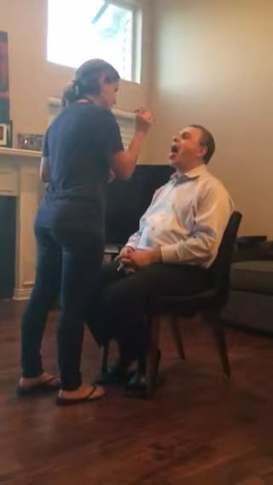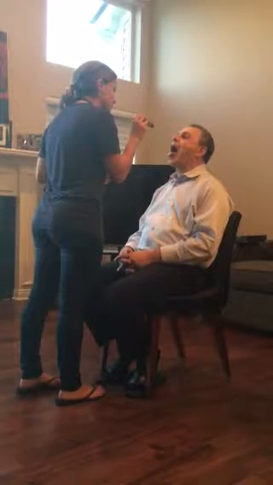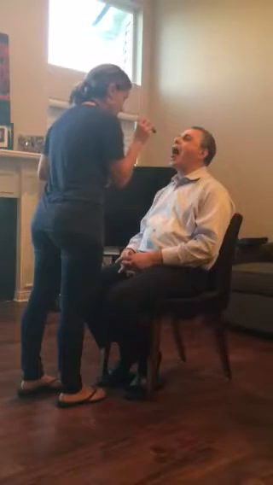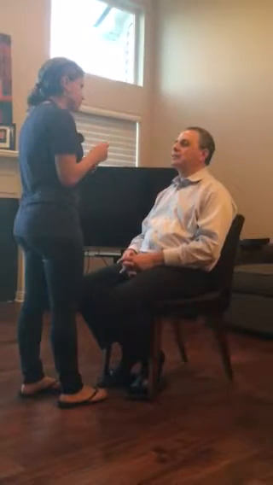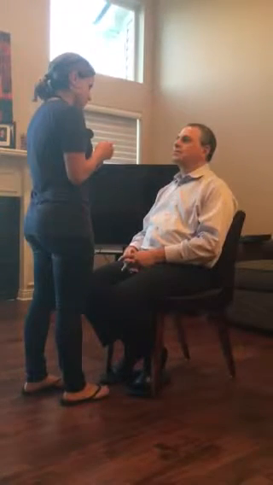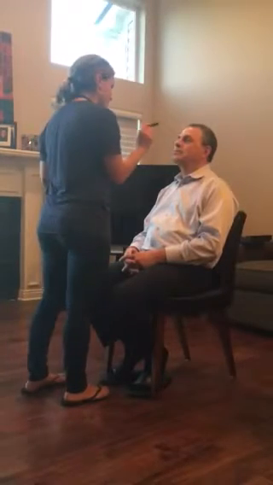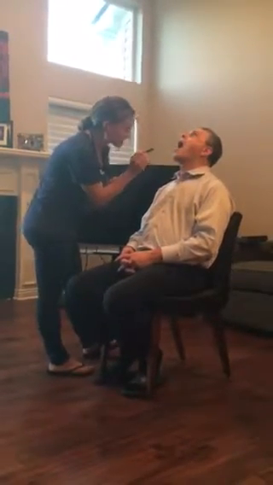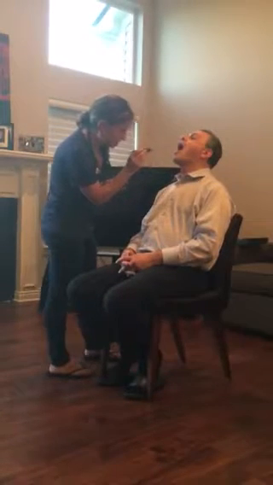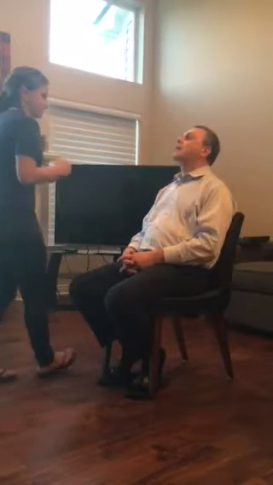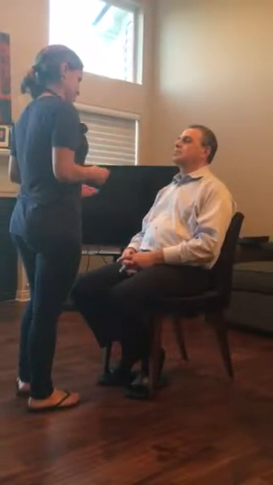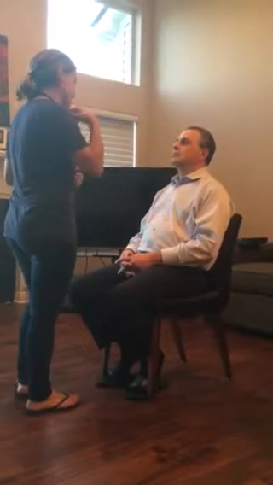Tonsils are not red, no exudate, no swelling. And then we'll also see your hard and soft palate, and it looks good. No redness, lesions, or exudate. All right, on to the neck.